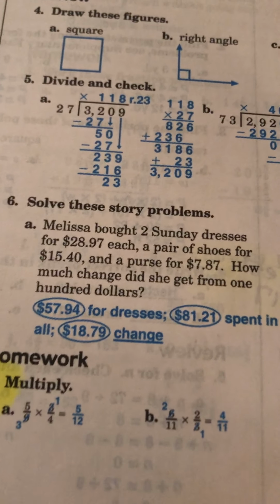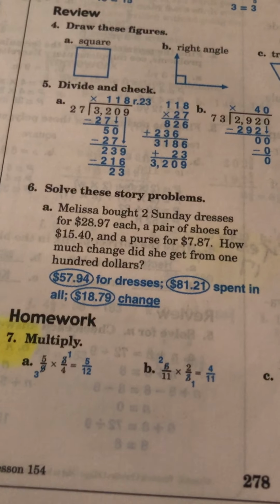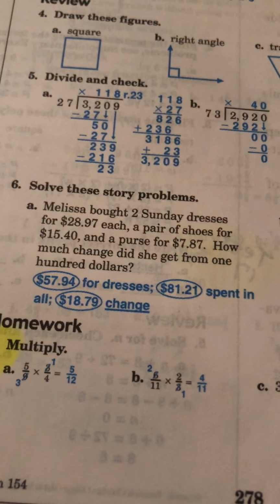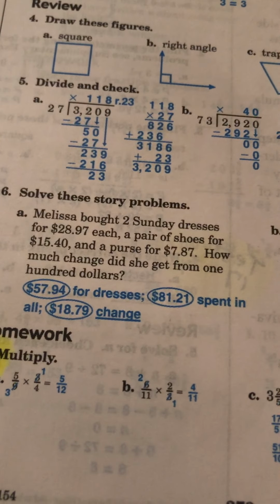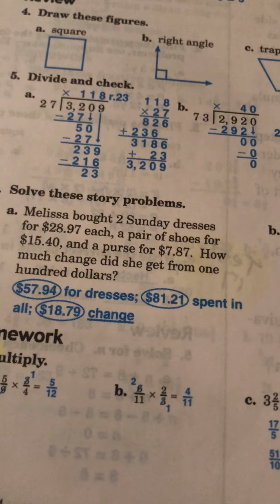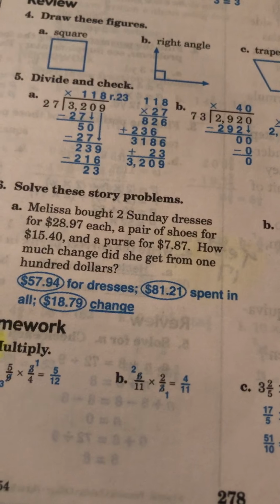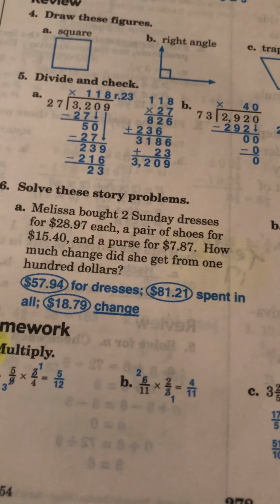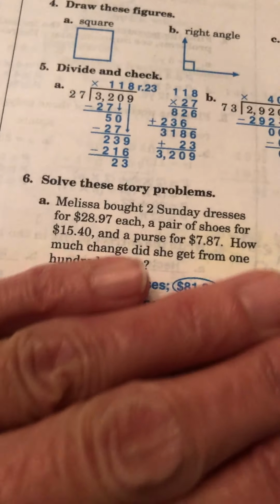I am going to go down and work with you on one word problem, story problem. Melissa bought 2 Sunday dresses for $28.97 each, a pair of shoes for $15.40, and a purse for $7.87. How much change did she get from $100? Okay?